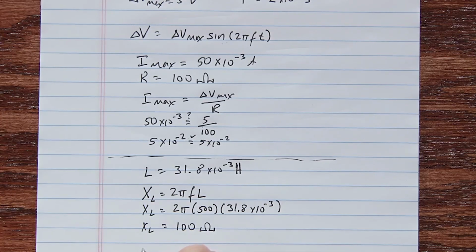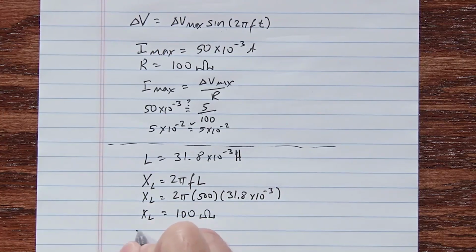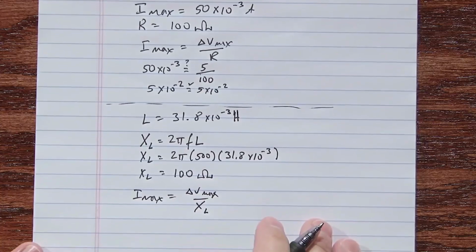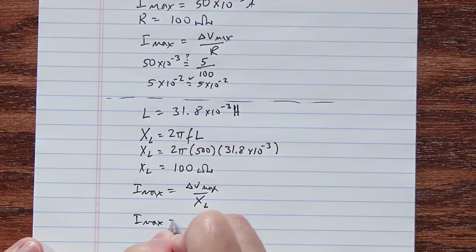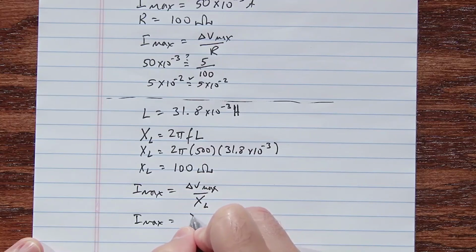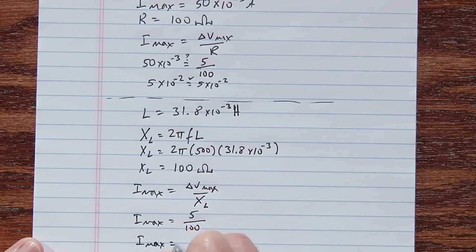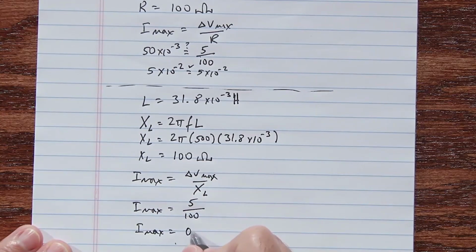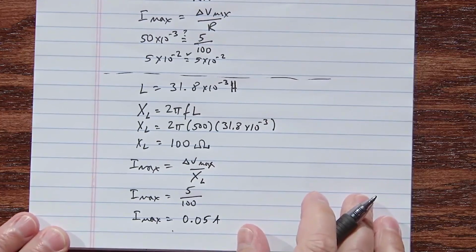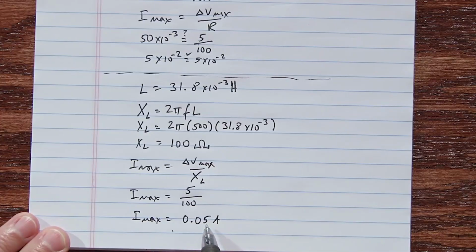Then I max is equal to delta V max divided by the inductive reactance, or 5 volts divided by 100 ohms, or I max is equal to 0.05 amperes, which is 5/100ths of an ampere, or 50 milliamperes.